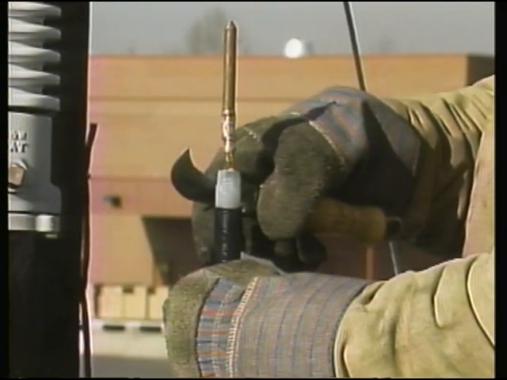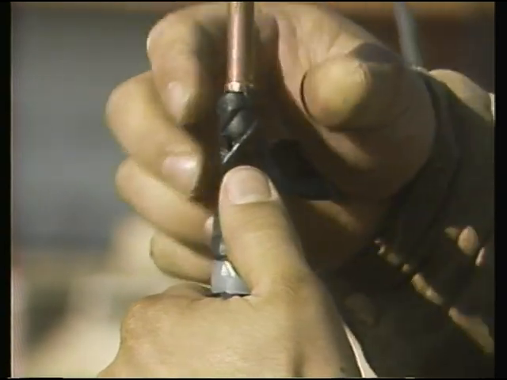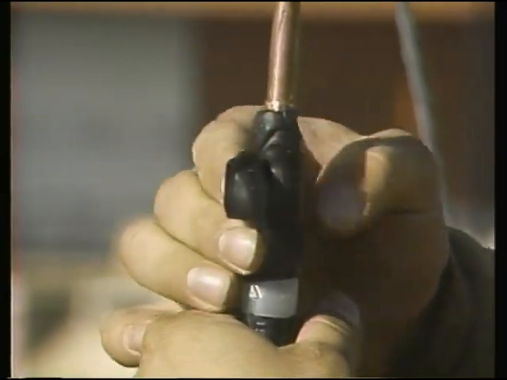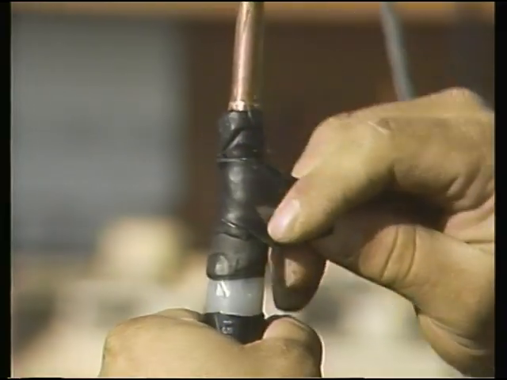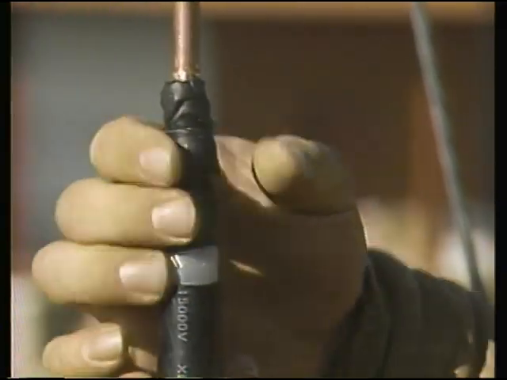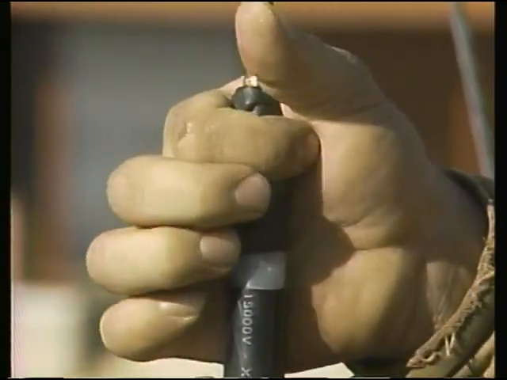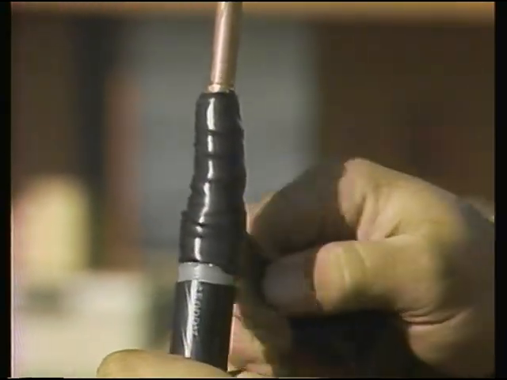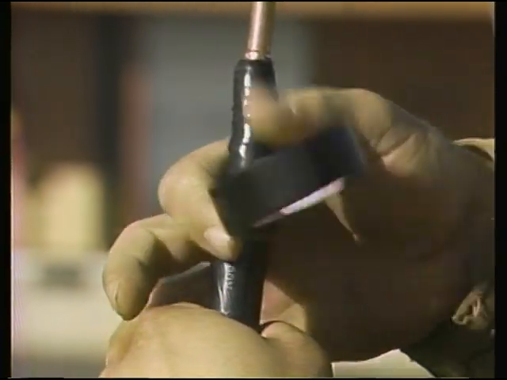The end of the insulation is then tapered so that it's the same diameter as the connector. The area between the connector and the insulation is then filled with an insulation compound, which is generally supplied in the termination kit. The compound establishes a smooth surface on the insulation and on the connector. After the compound is applied, it's covered with 2 layers of vinyl tape for mechanical protection.